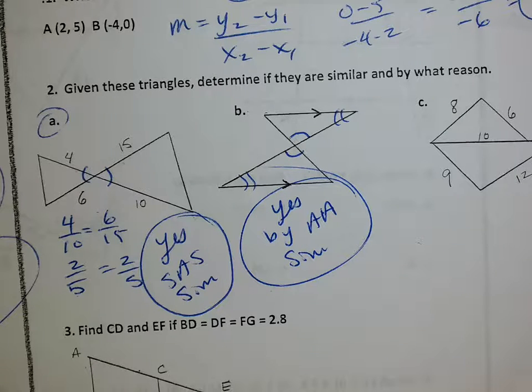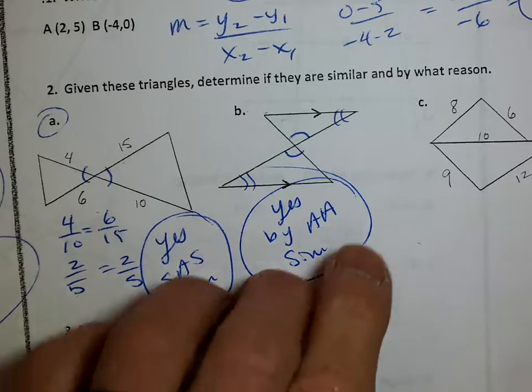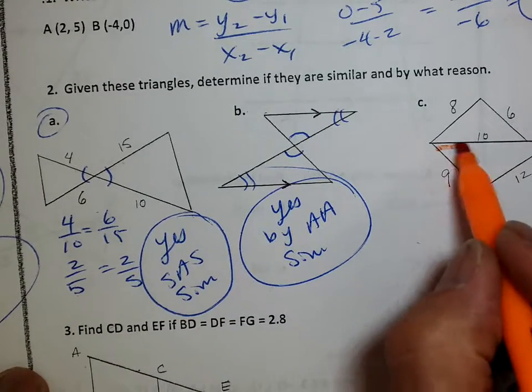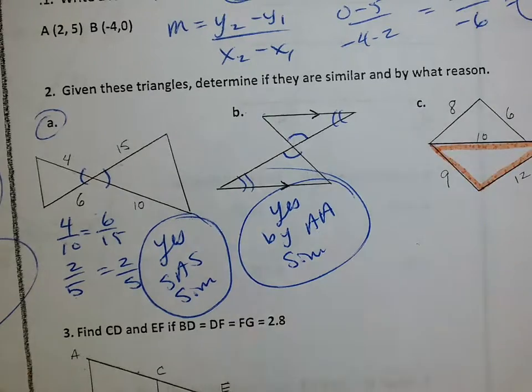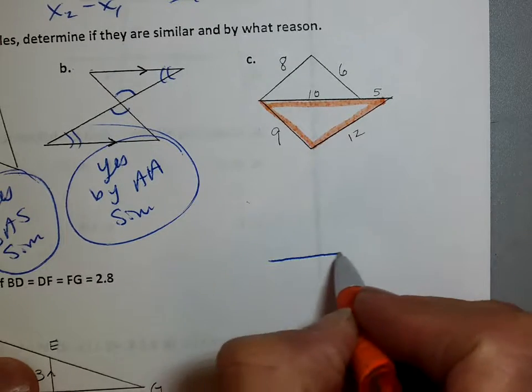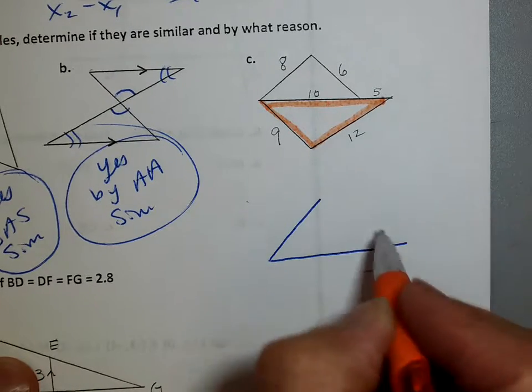So far, so good. Now to do C, probably side, but what I'm going to do to make it a little bit easier for me is I'm going to redraw, and I'll even color it for you. I'm going to redraw this bottom triangle so that it looks more in proportion, okay? So if I redraw it down here, it's going to look something like this.